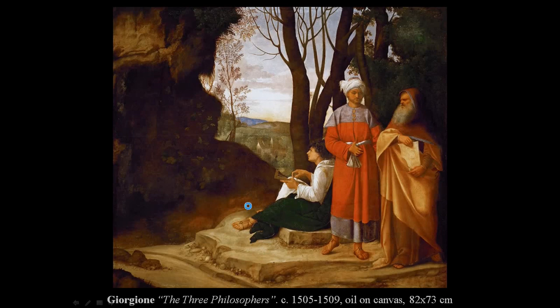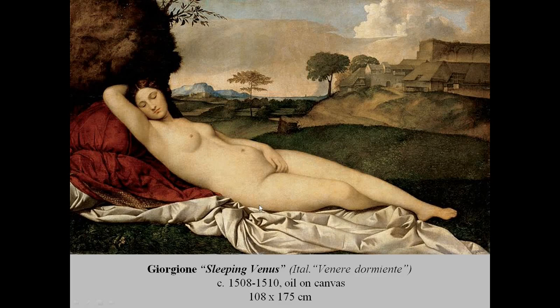This artwork is called Sleeping Venus. From Italian, it sounds like Venere dormente. And also, I should remind you that such kind of iconography of Venus is called Venus pudica. That is translated as shy Venus, because she is hiding her nakedness with her arm.